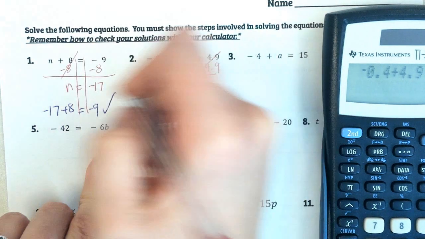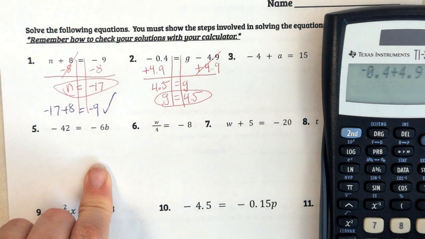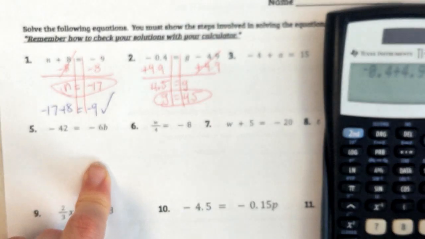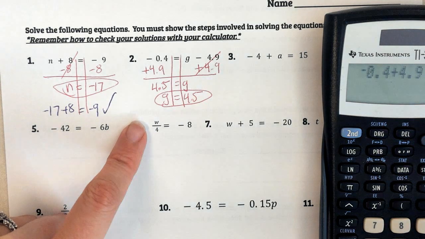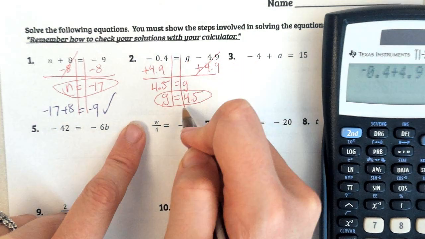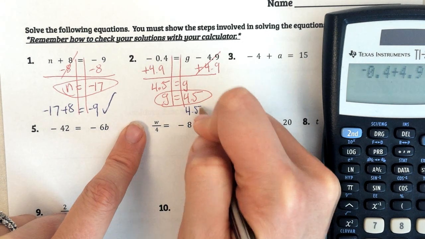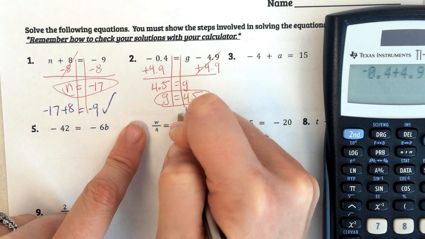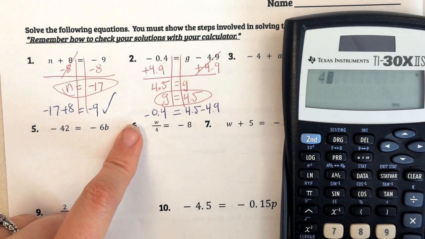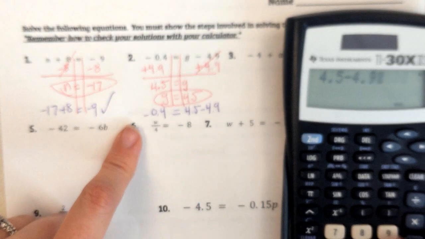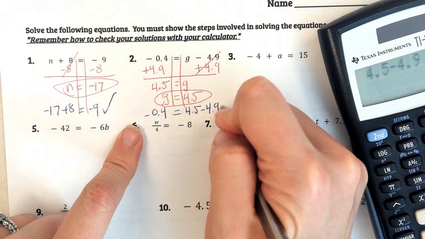By the way, it really helps me out when you circle your answers, so please try to do that when you are going through your quiz. So when we go to do our check, I'm really typing in for g 4.5 minus 4.9, and I'm hoping it's giving me negative 0.4. So 4.5 minus 4.9, and it did, so I know that one is correct.